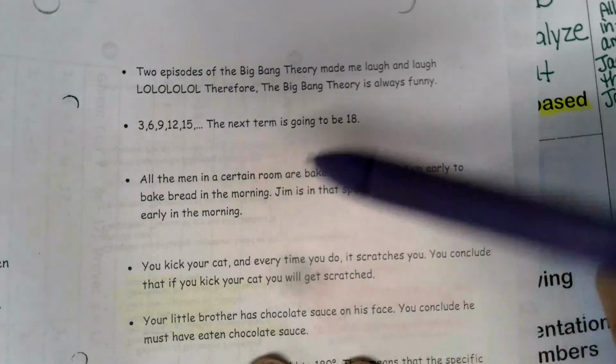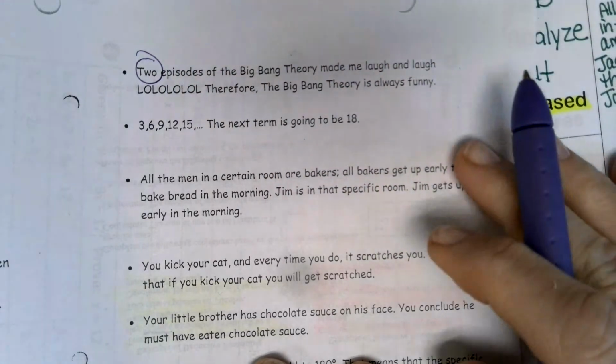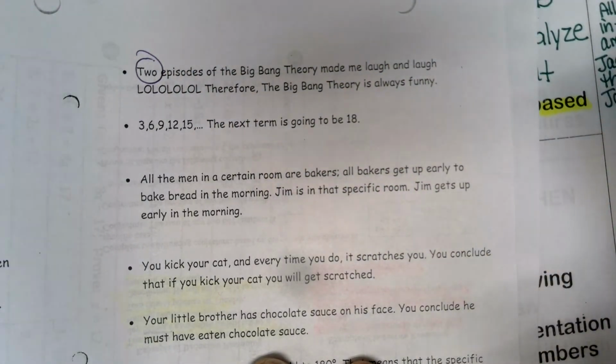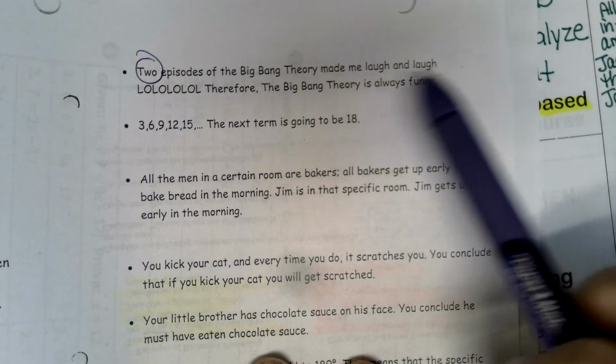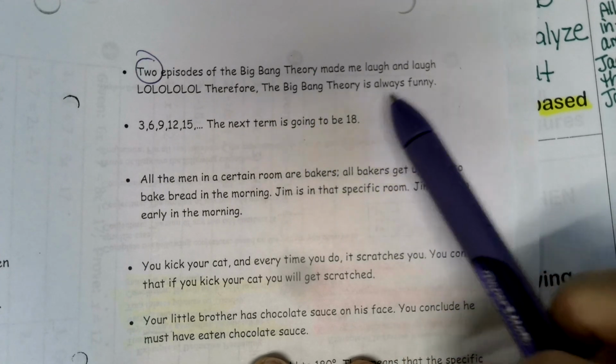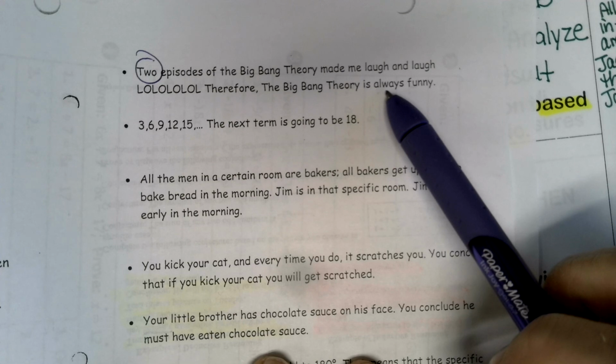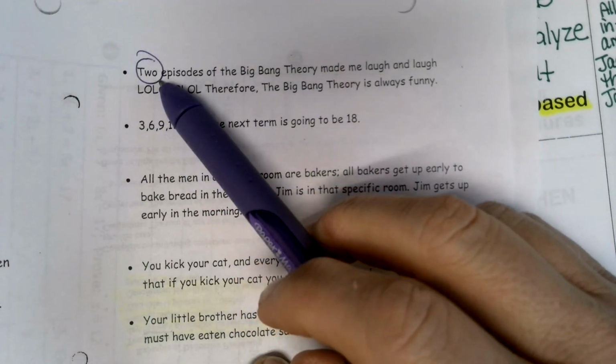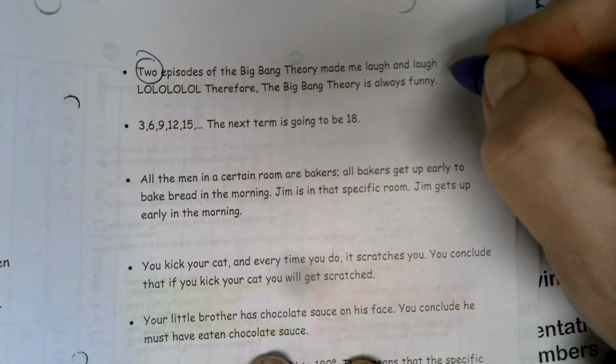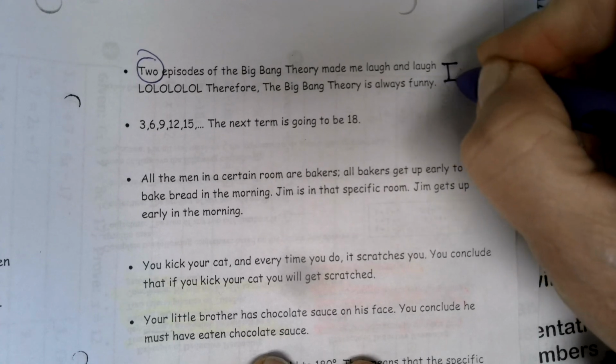Okay, 2 episodes. That little word right there means it happened twice, so it's repeating. Made me laugh and laugh and laugh. Therefore, the Big Bang Theory is always funny. Okay, I don't know if it's always funny. That's kind of a matter of opinion, but I'm going off of an observation that happened. So this would be inductive reasoning.